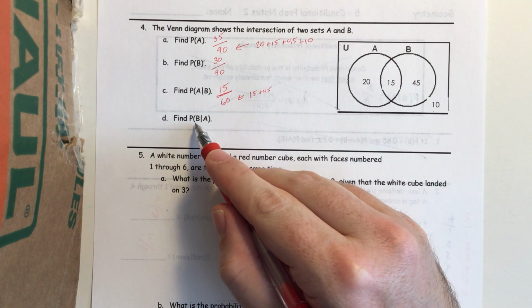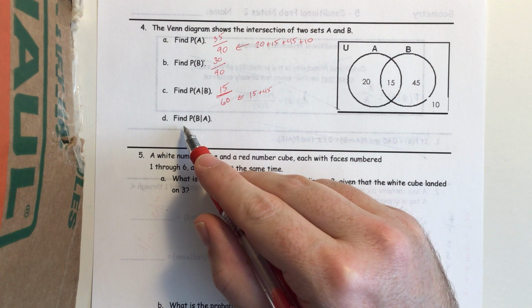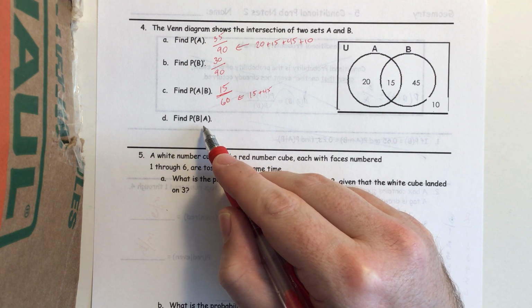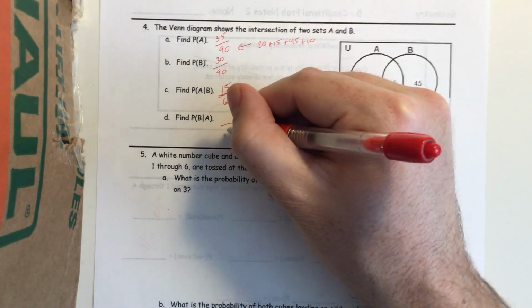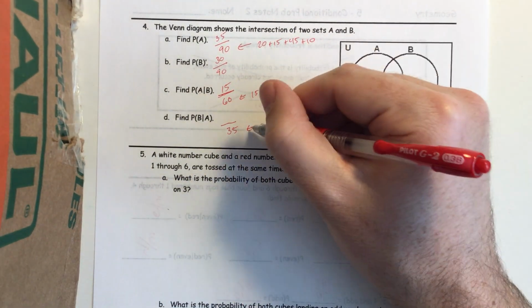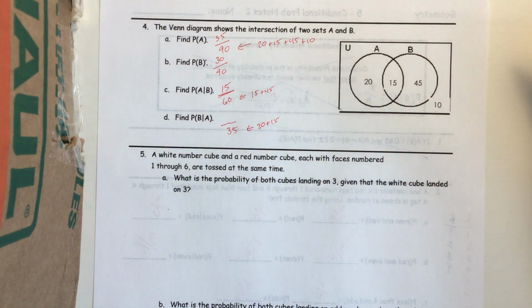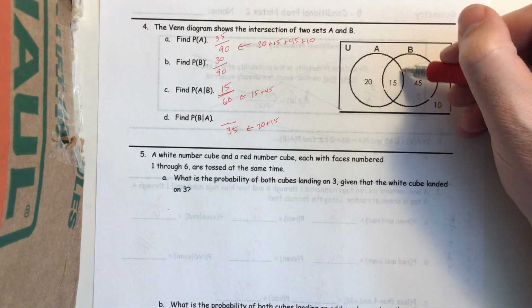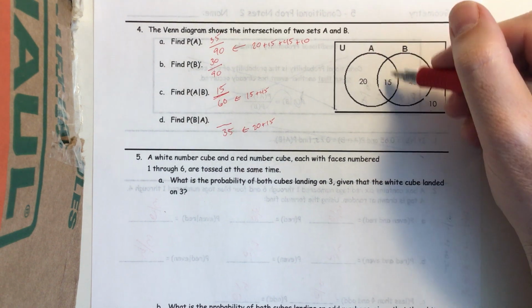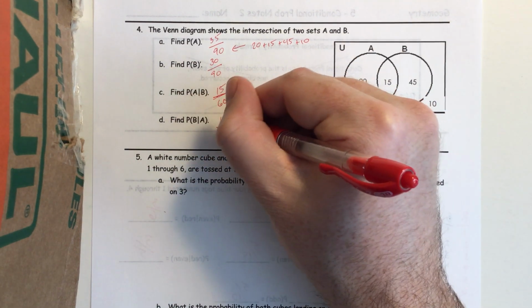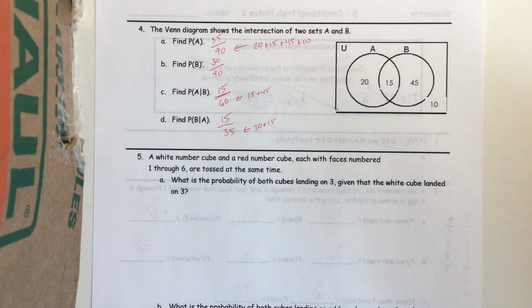So on D, you're doing the opposite. Find the probability of choosing something that's in B given that you chose something that's in A. So how many things are in A? 20 plus 15, there are 35 things in A. And what is the probability of choosing something in B given that you chose something in A? Well, again, this middle sliver part, there are 15 things in B that are in A, so we have a 15 out of 35 chance of choosing something in B given that it was in A.